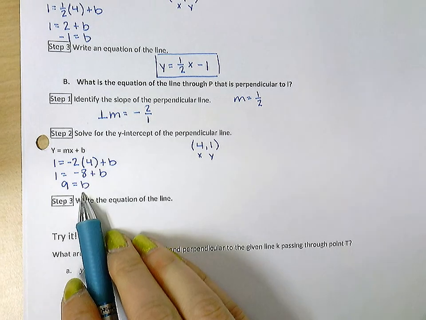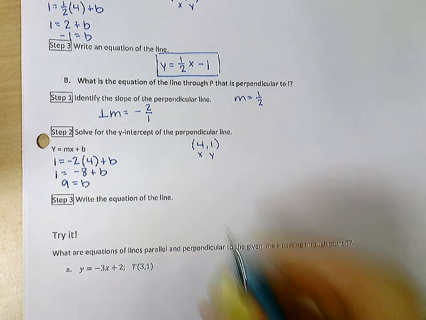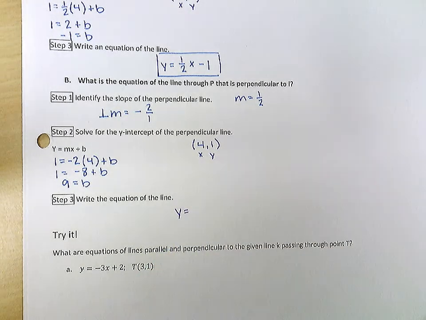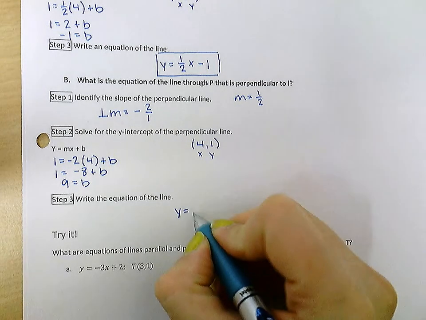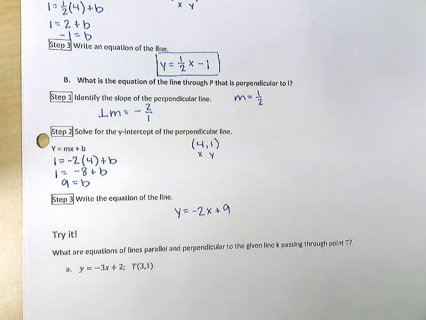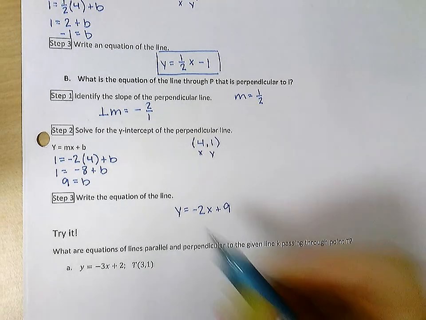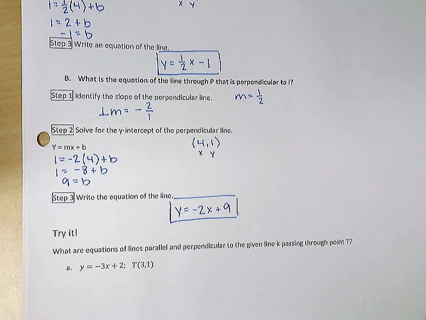Okay, so now that I've found B, I can write out the equation of that line to be y equals our new slope for perpendicular, -2, times x, and then plus the B value we found, 9. Questions on how I found the parallel equation of the line or the perpendicular line?